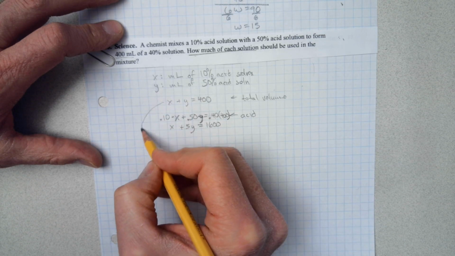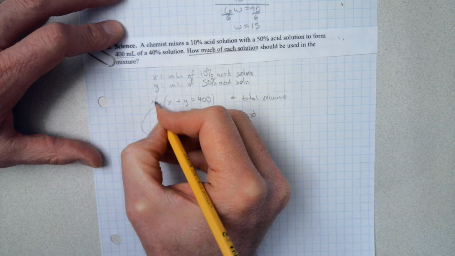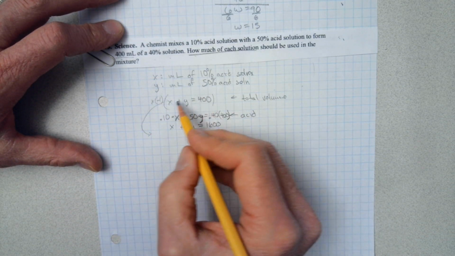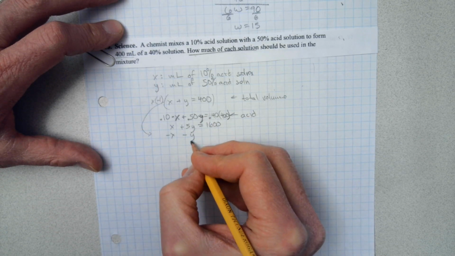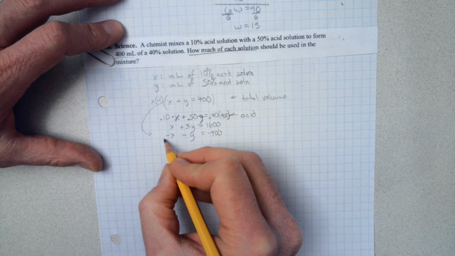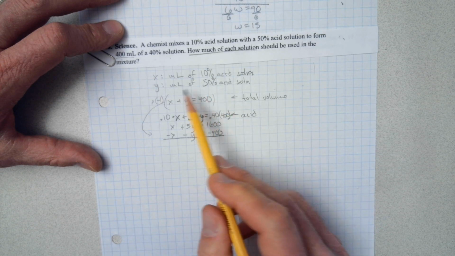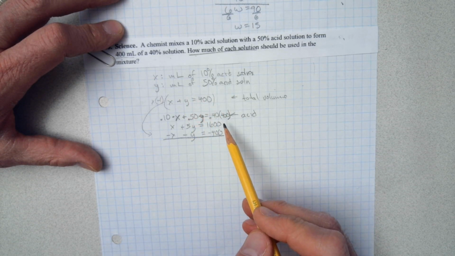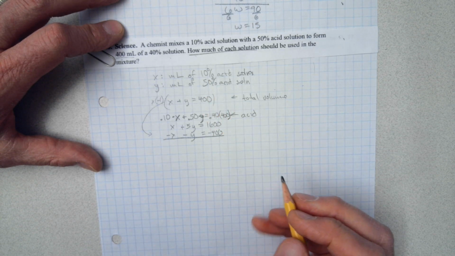Well, if I bring this equation back down, but I multiply it by -1 first, we'll do this one. We haven't done one with elimination yet. I'm going to change the signs on all of those. So I have -x minus y is -400. I'm anticipating a lot more of the y, the 50%, because I want to end up with 40%. So I'm just diluting it a little bit with the other stuff.